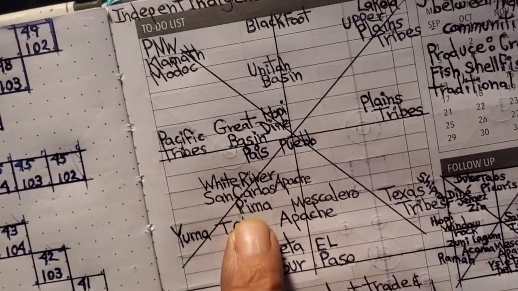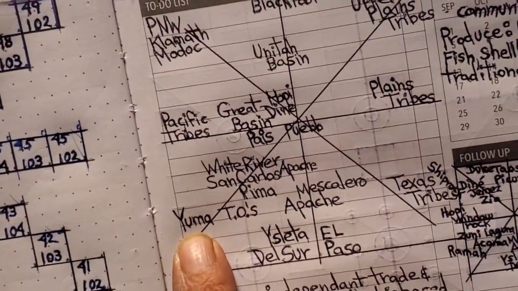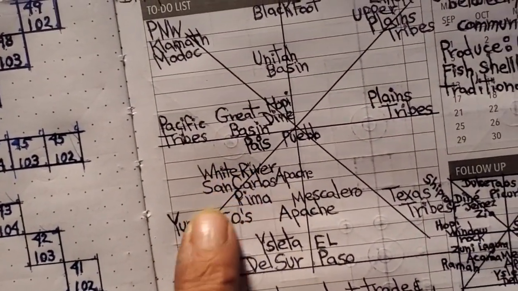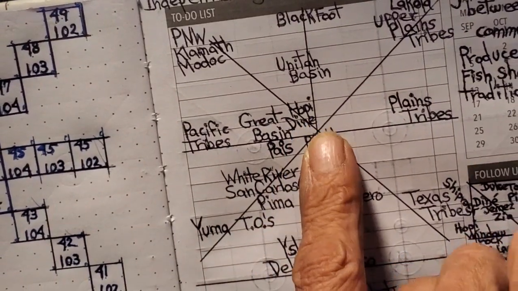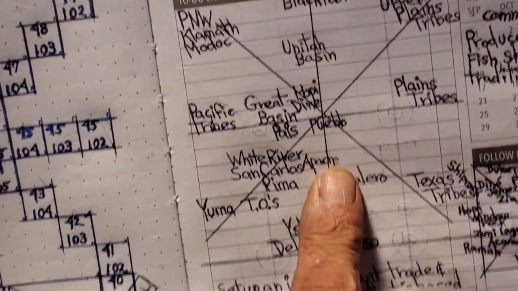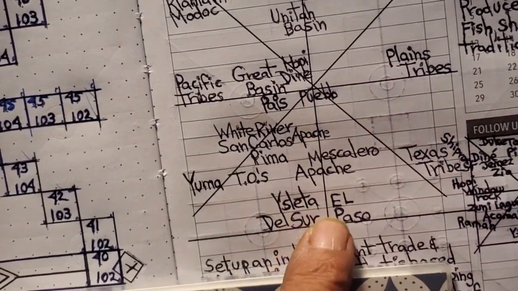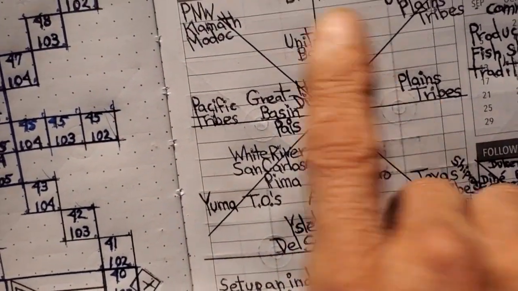The O'odham and the Yumas and the Pimas and then the San Carlos Apaches and the White River Apaches on this route going that way. And then going south, it's really important. It's back to the Mescalero Apaches again, which are down this way. And then there's Isleta del Sur again.